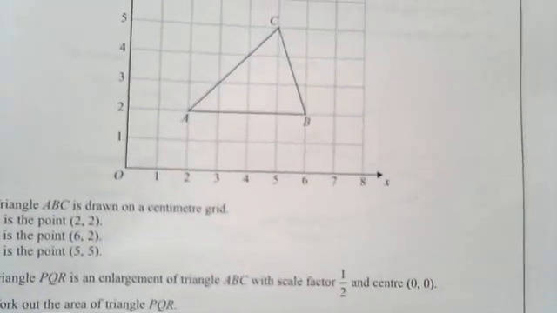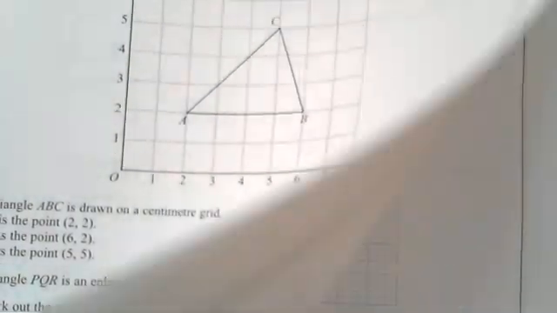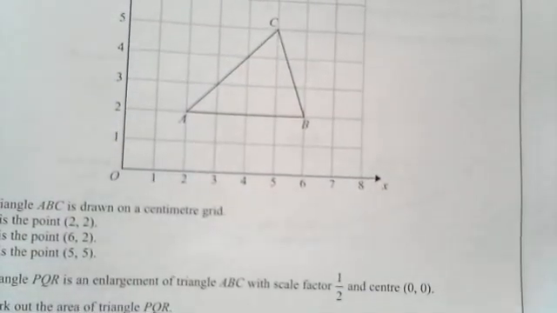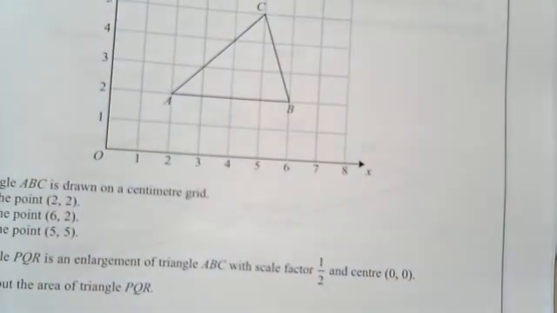Okay, next question. Coming towards the end of the paper. I have a feeling it's going to take us probably another half an hour.